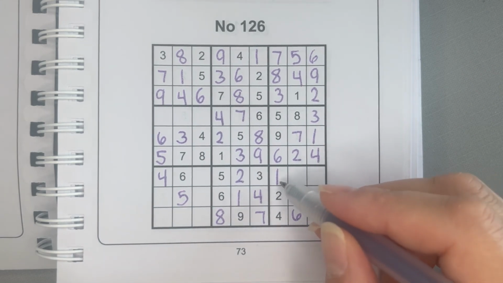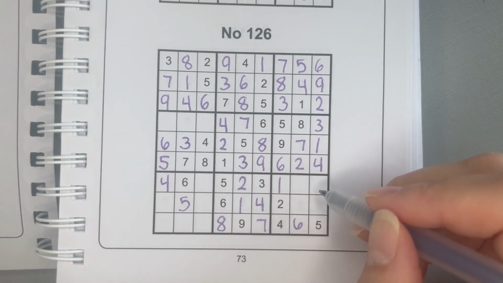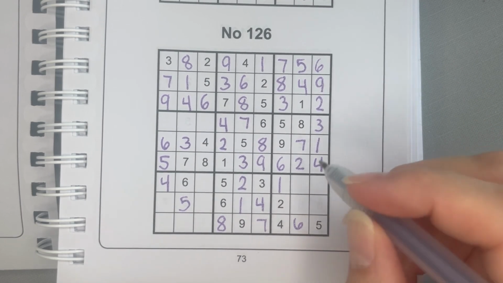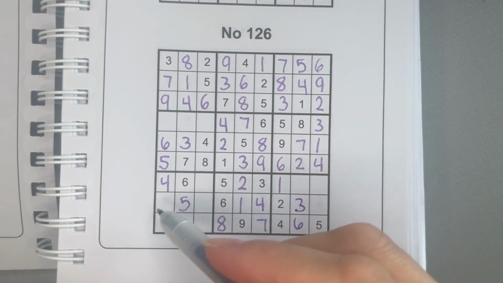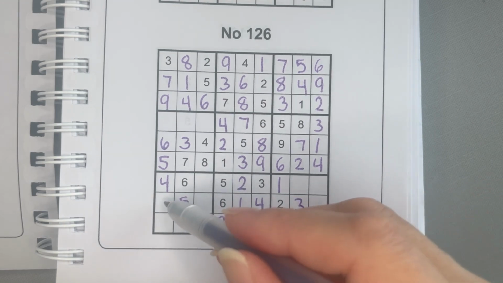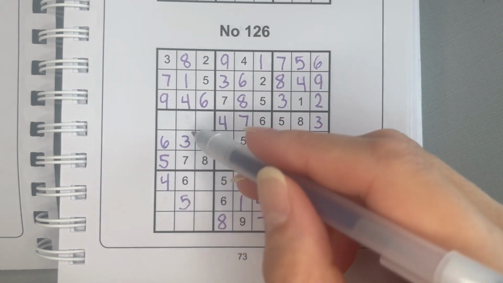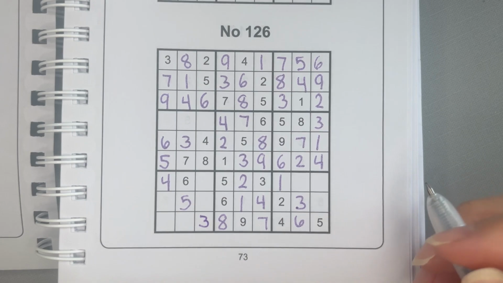Down here, I have 1, 2. When it comes to 3, I have a 3 in this column and a 3 in this row. So here's my 3. And then let's take the 3s over here. There's a 3 in this row, a 3 in this row. There's a 3 in this column and a 3 in this column. So here's my 3s.